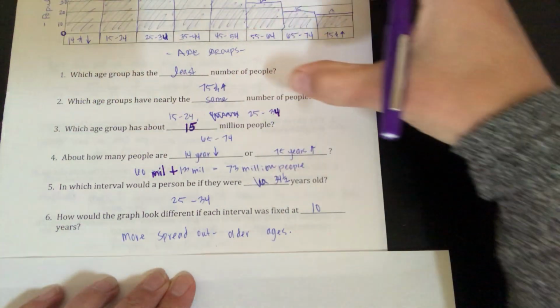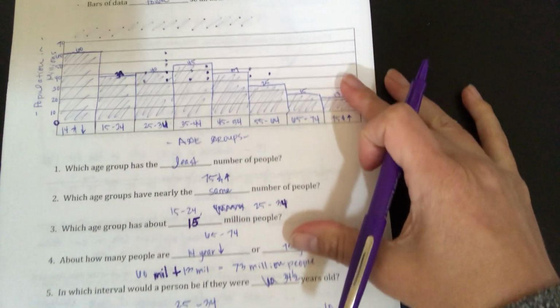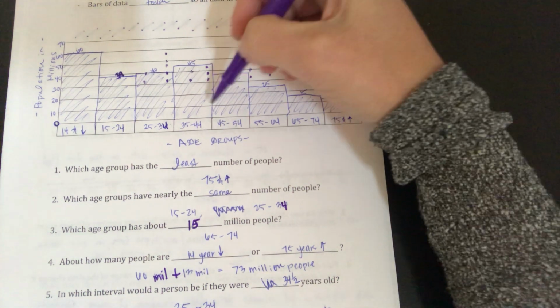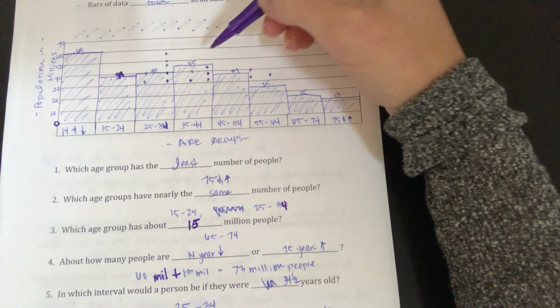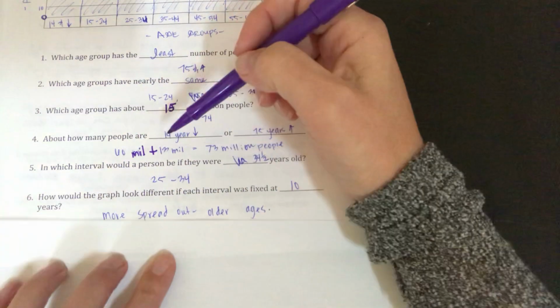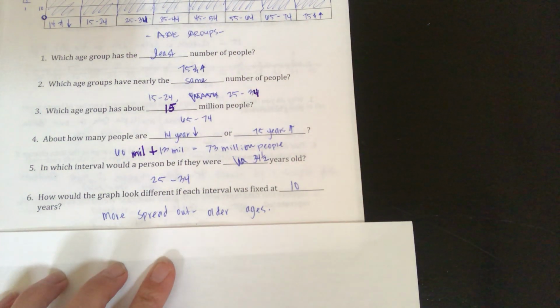It would be the same shape of graph going this direction. It looks like we're peaking here and then going down. I would still assume to see the peak and then going downward. I would just say that it would be a graph that is more spread out.